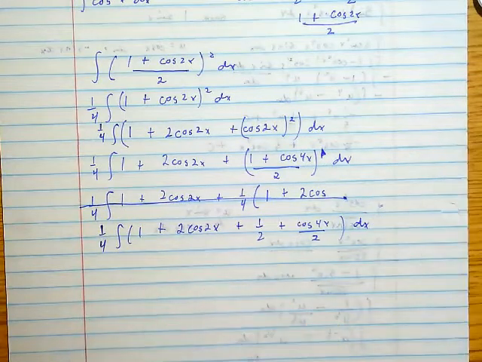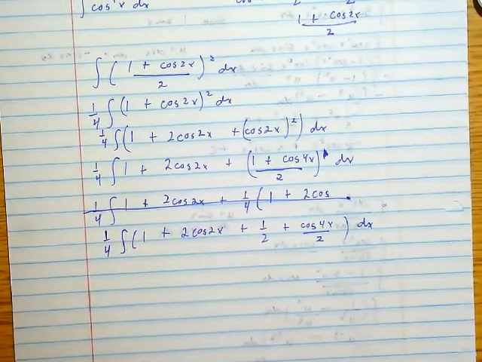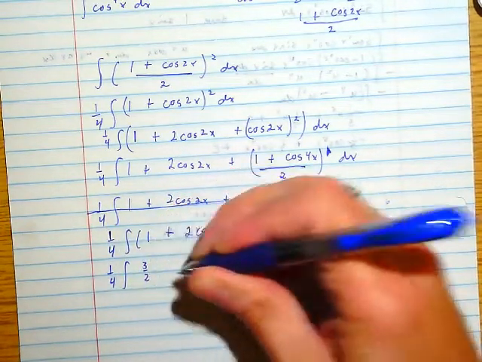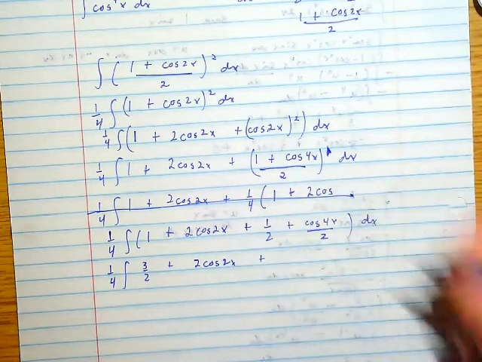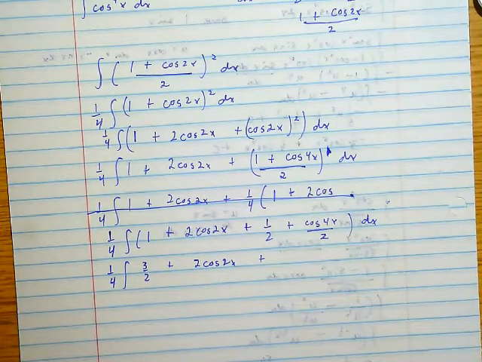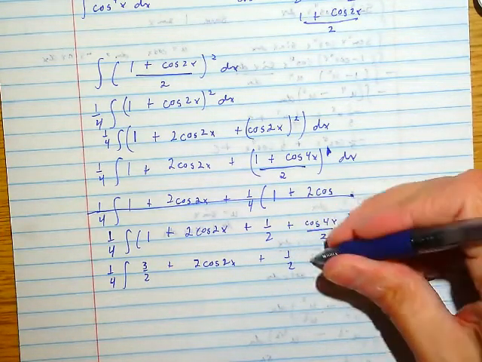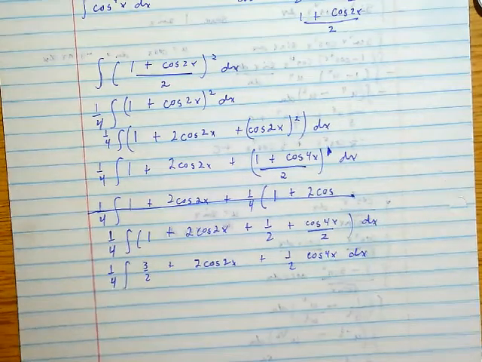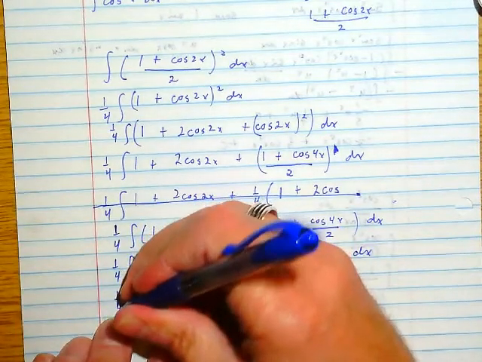dx. Any questions? I'm going to combine that 1 and that 1/2 to be 3/2. Okay, 1/4 of 3/2 plus 2 cosine 2x plus, it's really 1/2 cosine 4x dx. All right, time to take an antiderivative. This 1/4, we're going to save it.